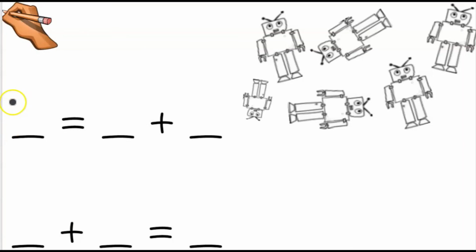First, I need to find my unknown. Remember, the unknown is your whole. My unknown, from what I heard from the story, was 6, and I can go back and count all my robots together and find that I had 6. Then I know my 2 parts are 5 because I had 5 big robots and 1 small robot.